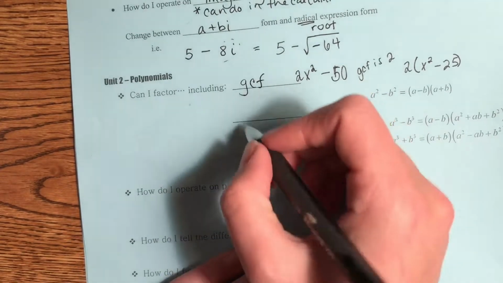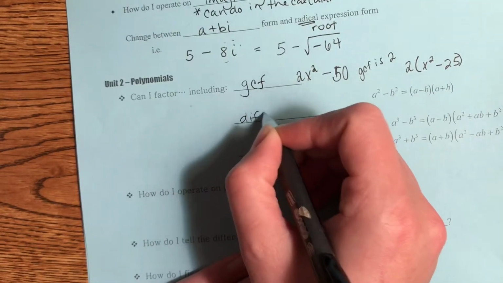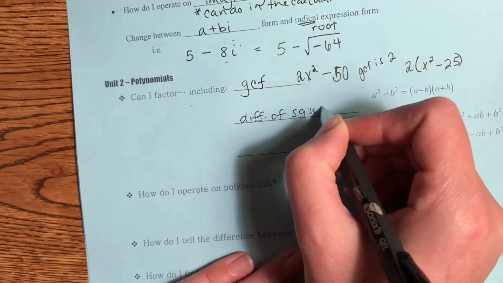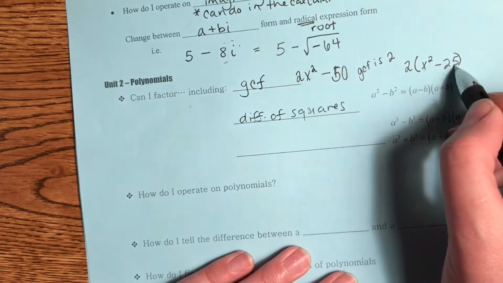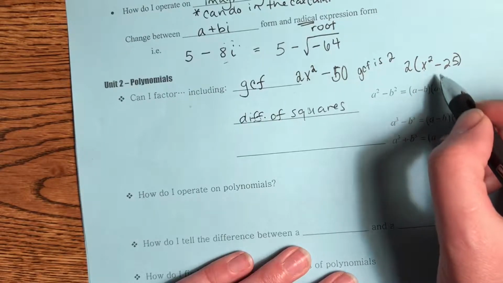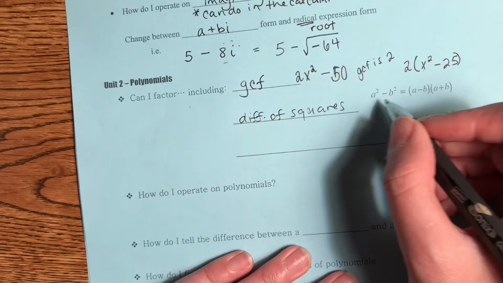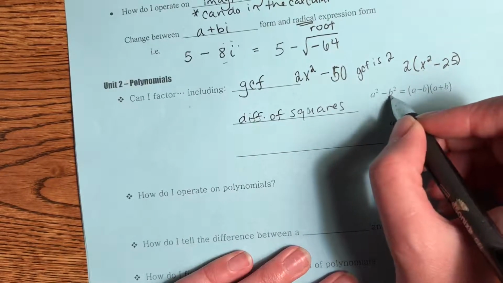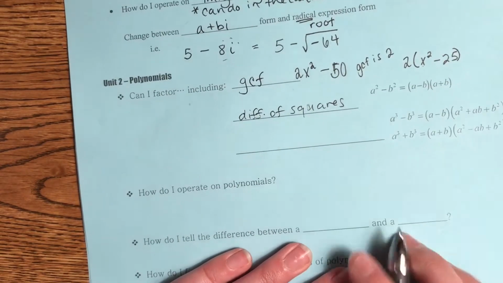And the next one we looked at was this little formula here, the difference of squares. In this case, you would see something like this, x squared minus 25. So there's no b, so that's why it looks a little bit different. So we would look at this one, for example, x squared minus 25. Well, that's x squared and 5 squared. So that's x minus 5 times x plus 5.